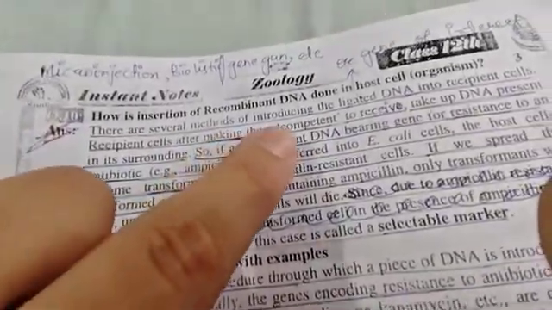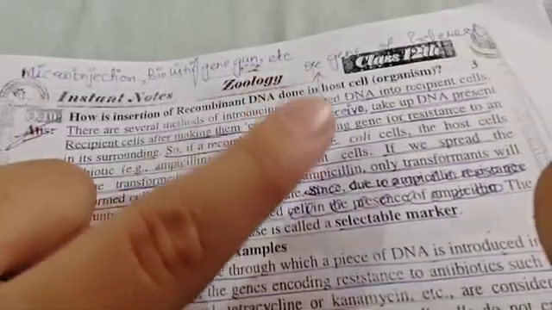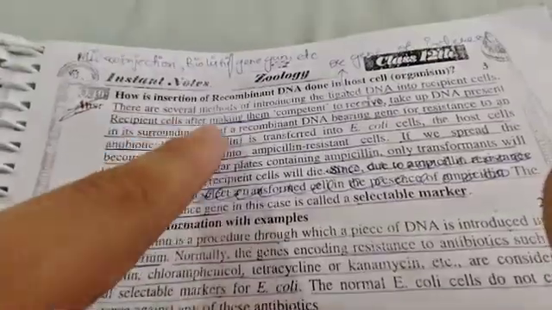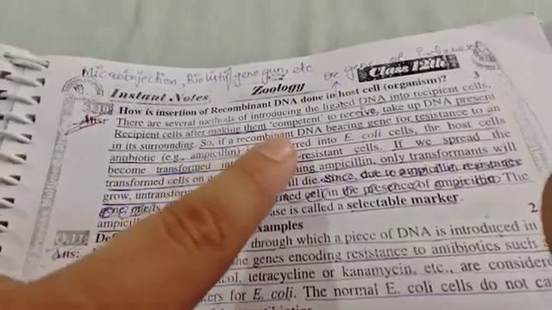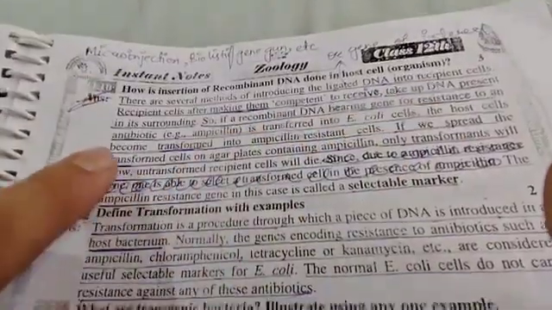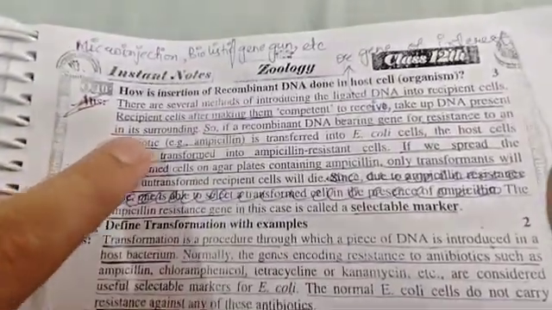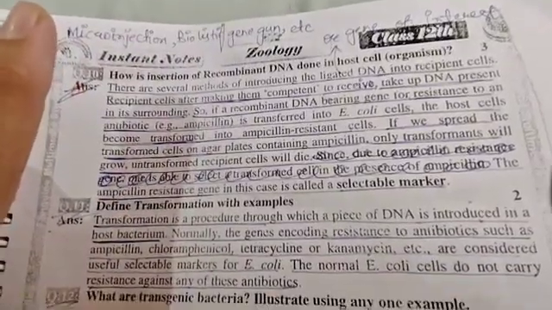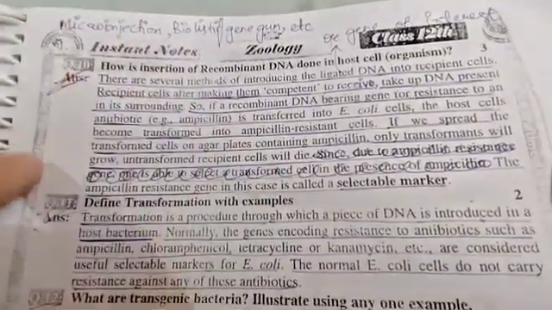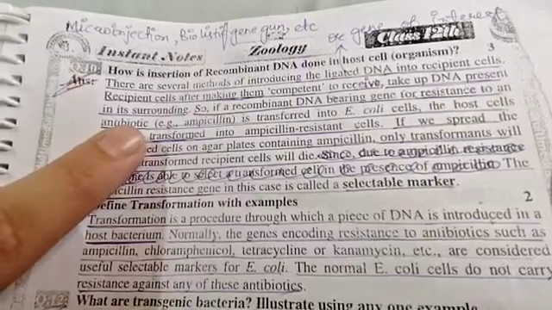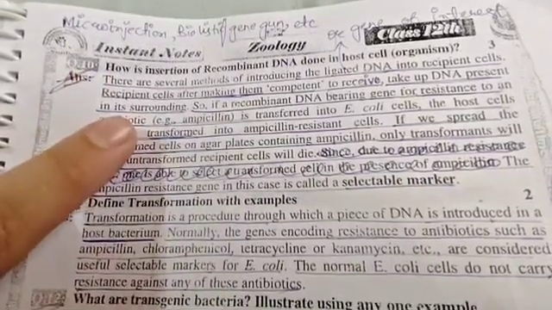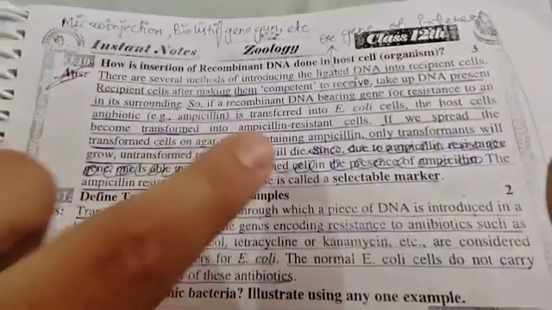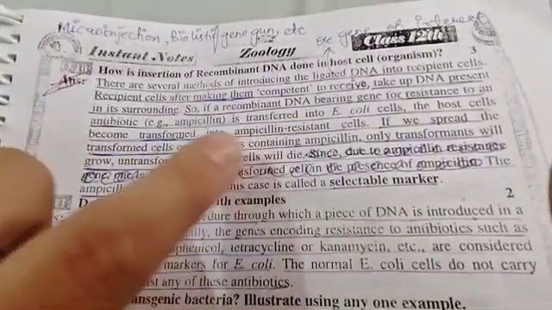There are several methods of introducing the ligated DNA to recipient cells. Recipient cells, after being made competent to receive, take up DNA present in their surroundings. So, if a recombinant DNA bearing a gene for resistance to an antibiotic is transferred to E. coli cells, the host cells become transformed into ampicillin resistant.